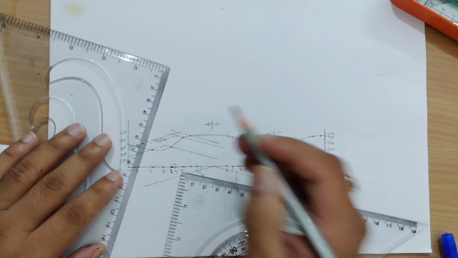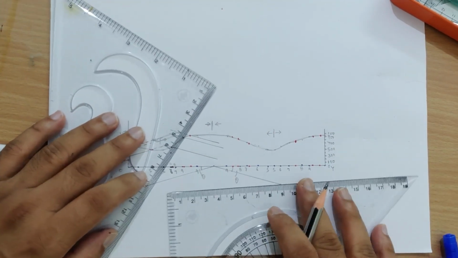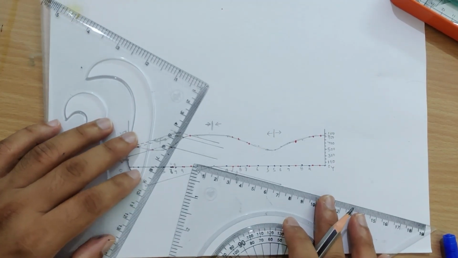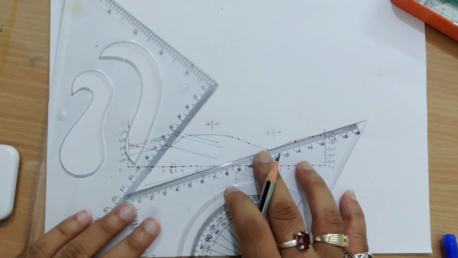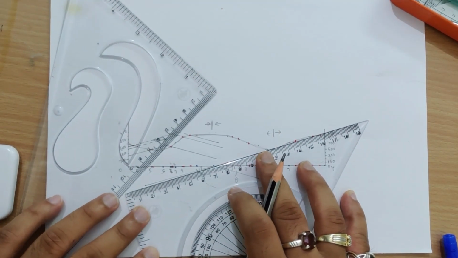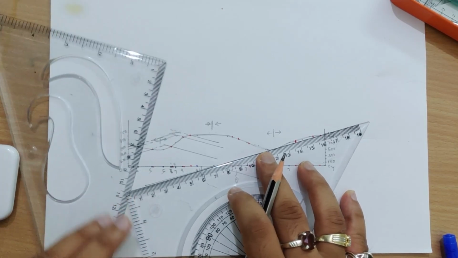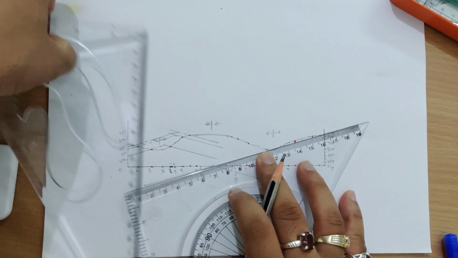So here is somewhere the axis. Now we'll have to plot these beds. They are again dipping in this direction.